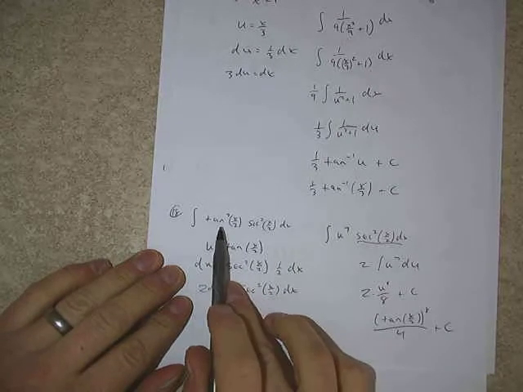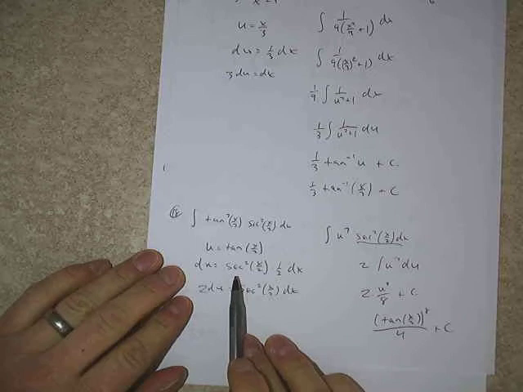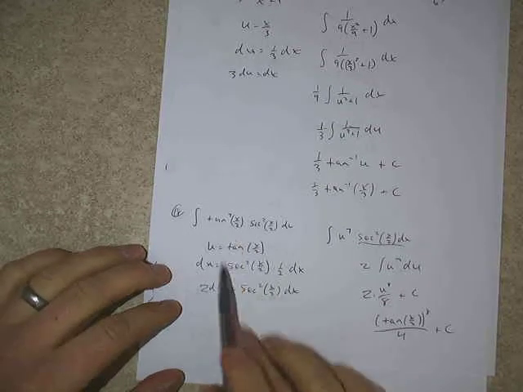This looks very much like this one because you have a tangent that you can substitute. And what is the derivative of tangent? It's the secant squared one, isn't it? So try that one again.